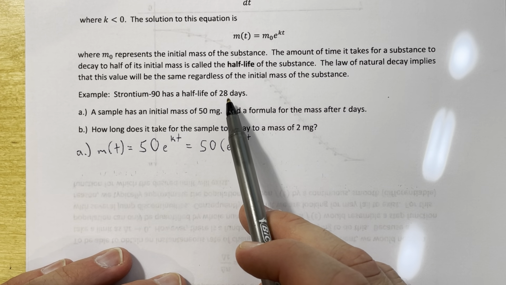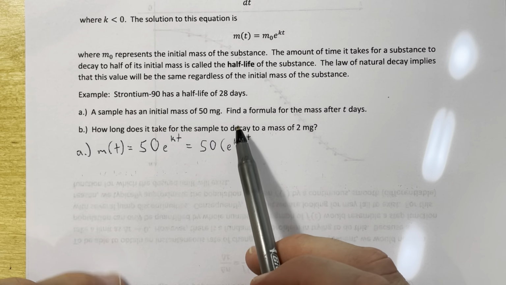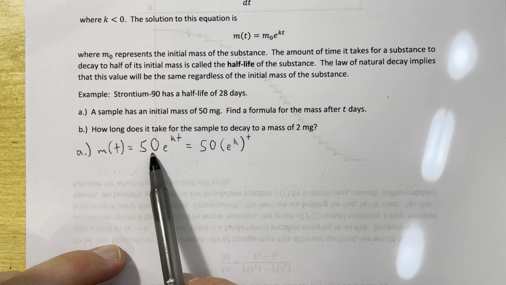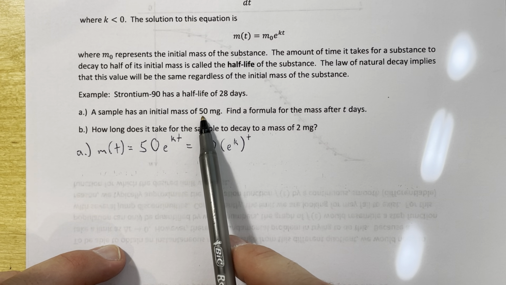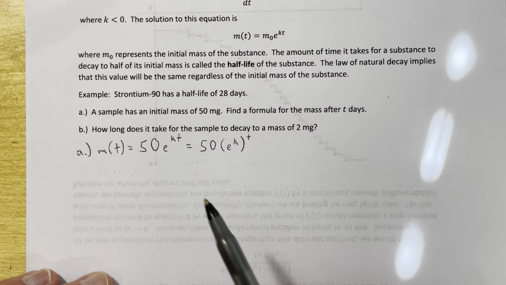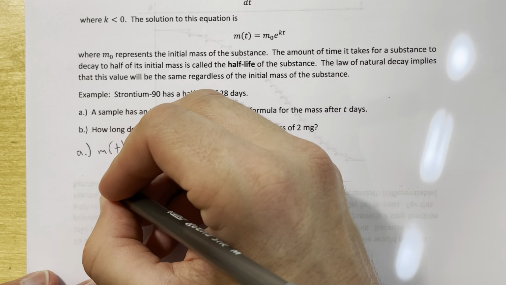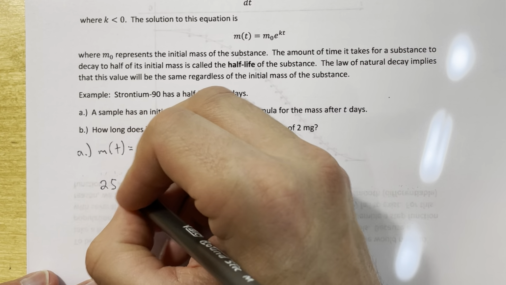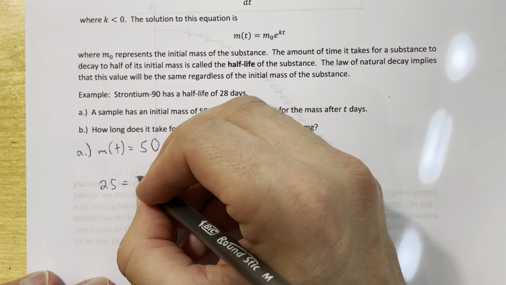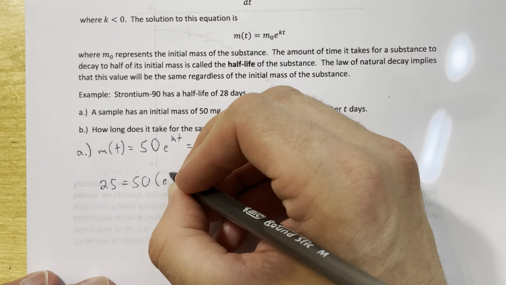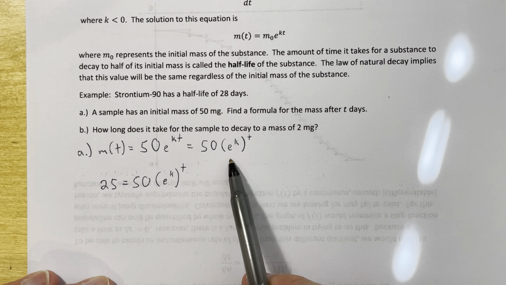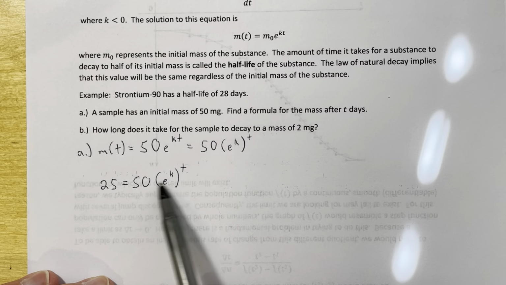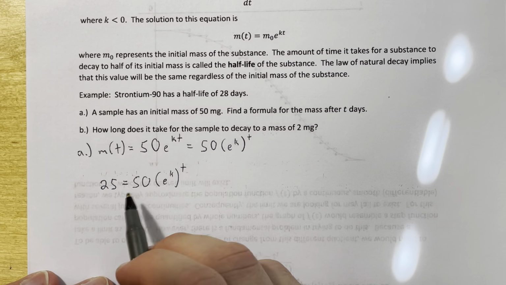The half-life of this substance is 28 days. So what that means is if we start with 50 milligrams of this substance, then in 28 days, that's t, we should end up with half of that amount, 25 milligrams. So using this, that equates to 25 equals 50 e to the k to the power of t, okay? And if you don't like this method, you can work with this version of our formula, but I like this version better. So I'm going to do a couple of steps here.